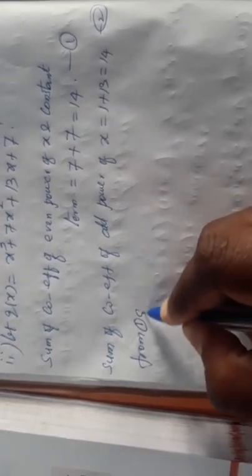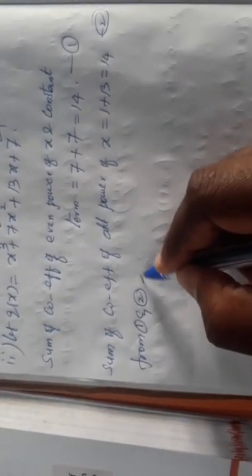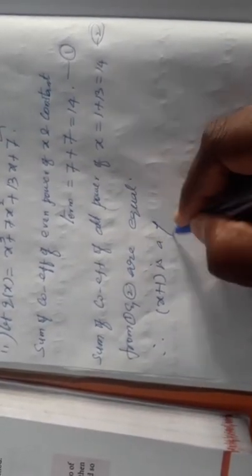From 1 and 2 are equal. Therefore, hence what is it? Both are equal. Coefficient of even power of x and constant term and sum of coefficient of odd power of x, both are equal. Then x plus 1 is a factor of q of x. So hence solution over.